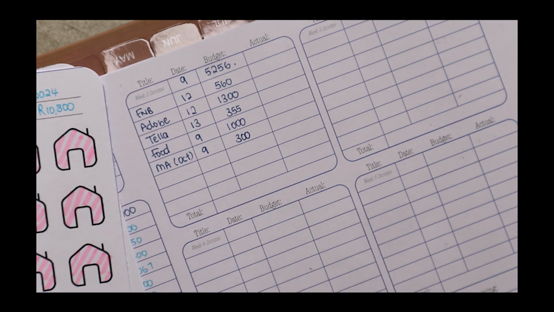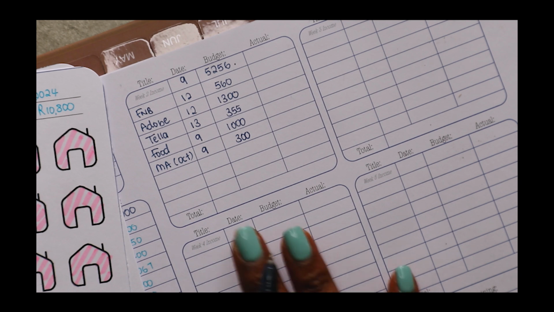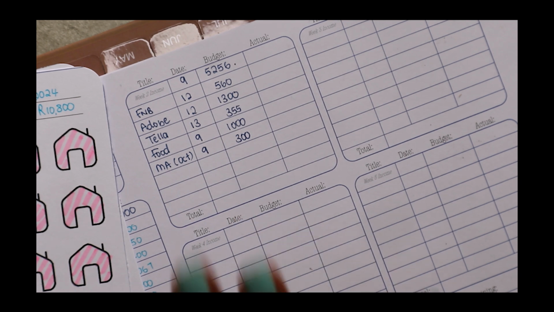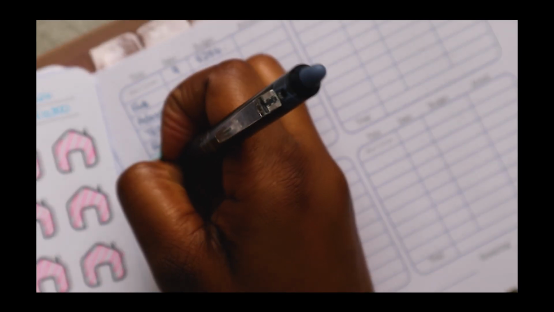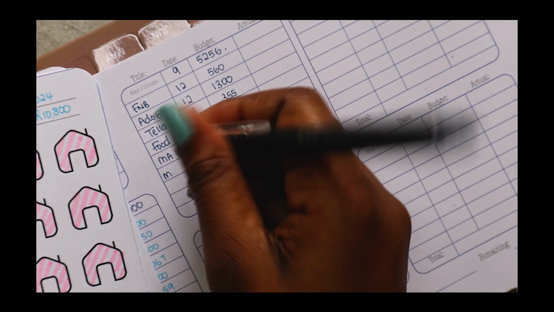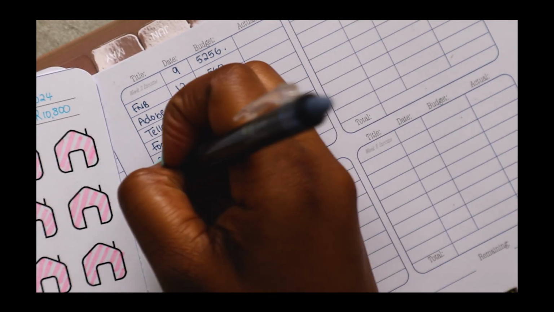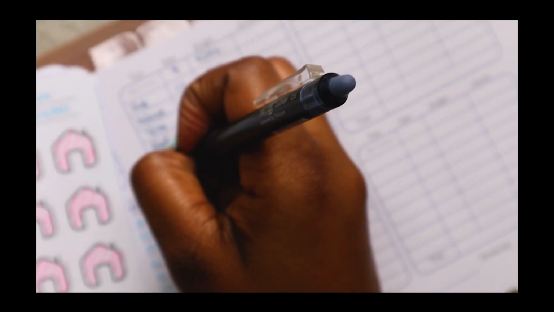Petrol is going to be okay. Scala is going to be part of food, so I think it should be fine for now. Maybe what I can do is also add month ahead. Actually, no. Yeah, no, month ahead, and then I'm going to go loan.